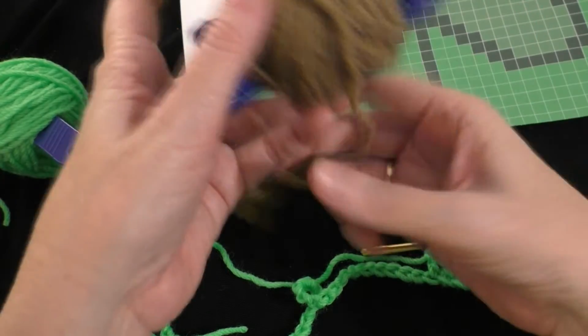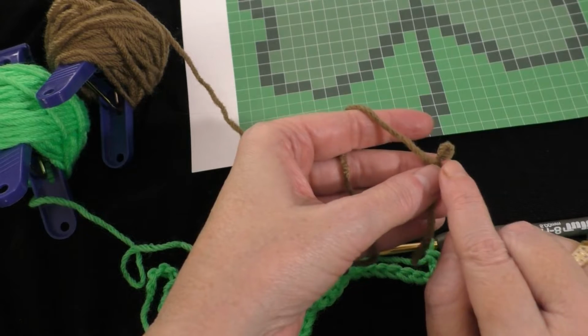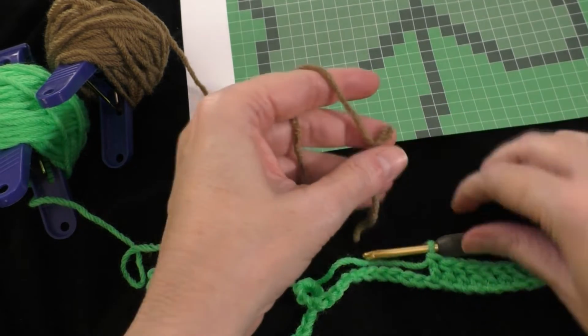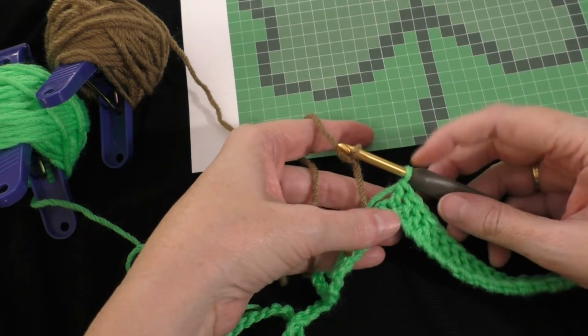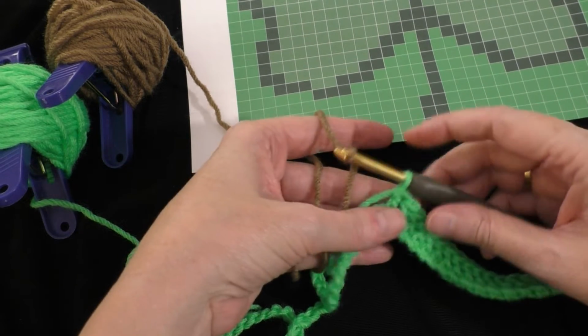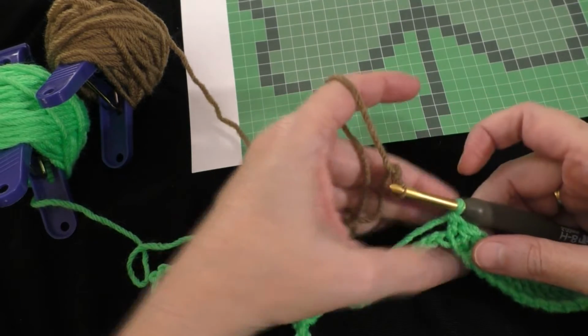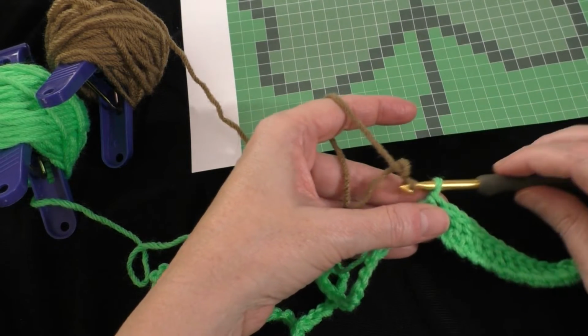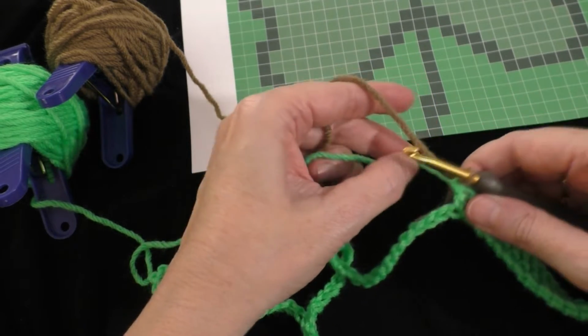I'm going to take my brown that I'm going to be using for my stem. I've already put a slip knot in it, and I'm going to put that slip knot onto my hook. I still have the green on my hook here. Now what I'm going to do is pull that loop through the green, like that, and then snug down the green.